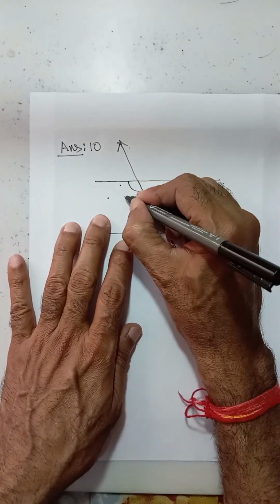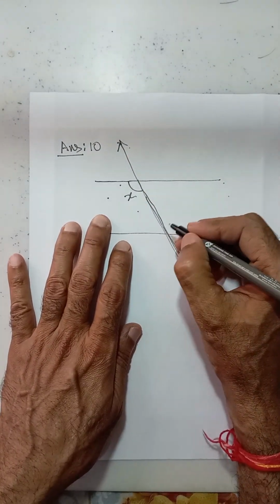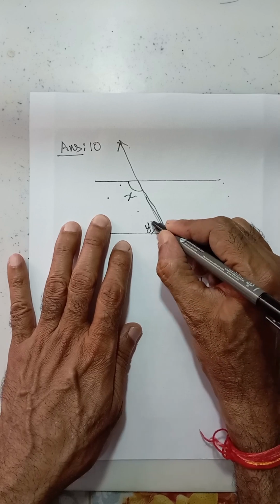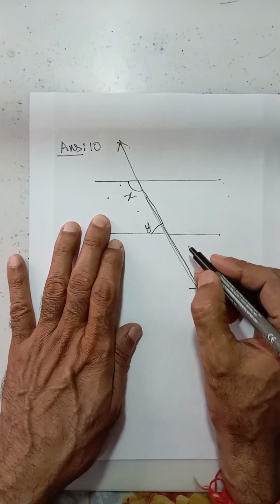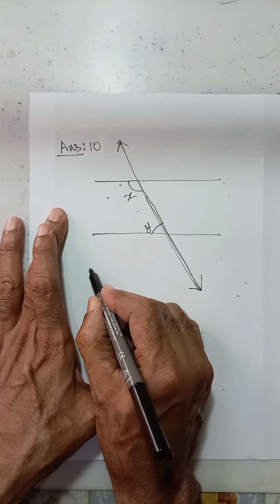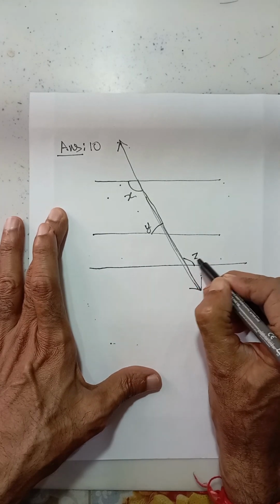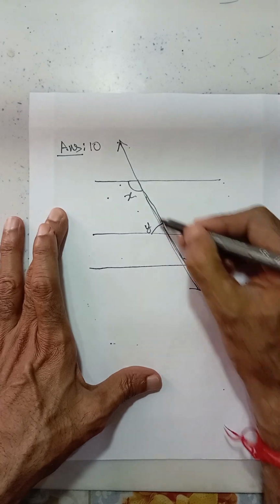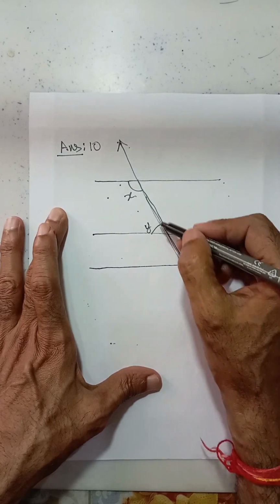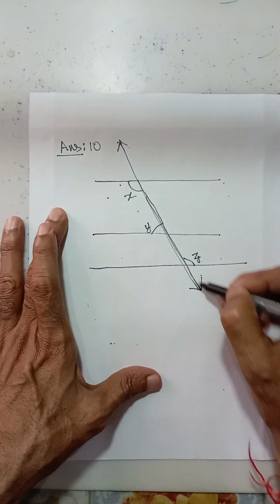This was angle X, this was angle Y, this was angle Z. It is one straight line only.